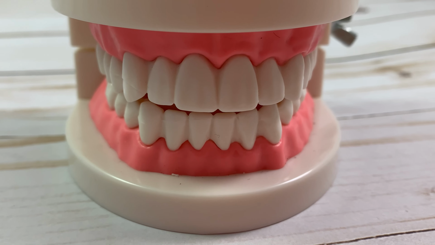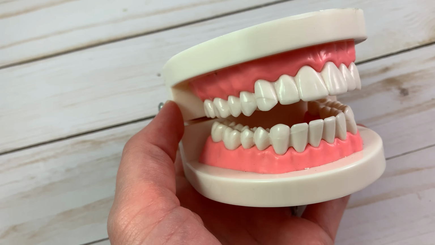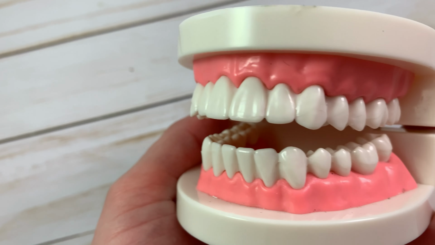There is actually another type of lisp that you will probably want to know about, and it's called an addental lisp, or I always kind of thought of this more as a dentalized lisp. So let's say you have a student who is not sticking their tongue between their teeth. So you know it's not an interdental lisp because you're not seeing the tongue come through the teeth. However, the S just isn't sounding crisp.